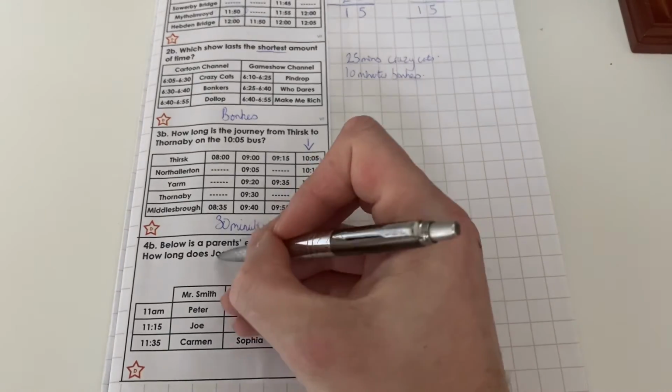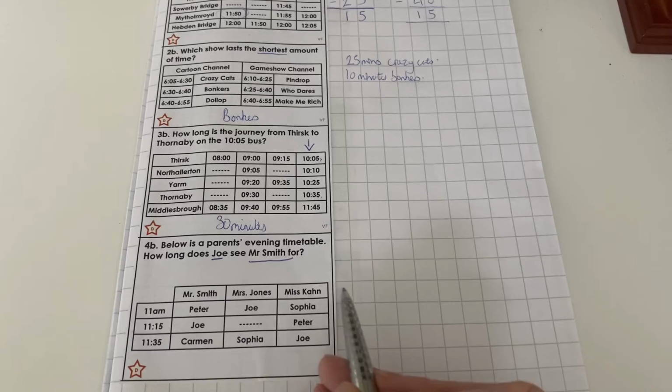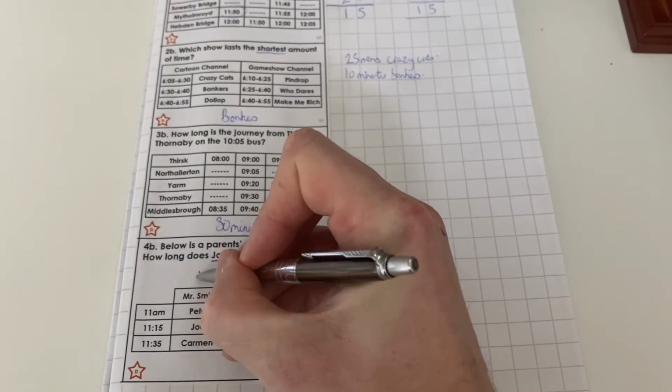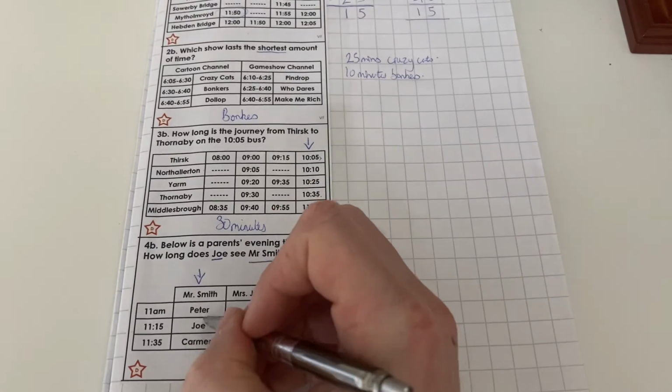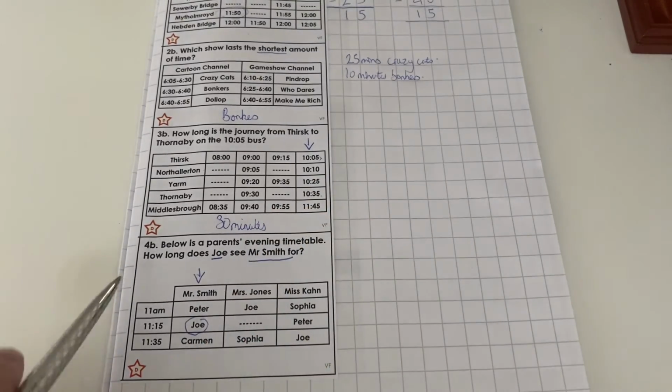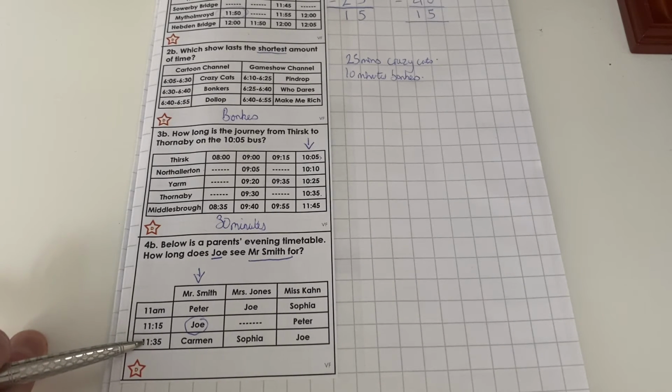So the two key people are Joe and Mr. Smith. You can see on the top row here, we've got Mr. Smith. This is the one we need to look at. And we need to find out when Joe. So this is Joe. On the left-hand side here is when their appointments start, and they will finish when the next person begins. So Joe's started at 11:15. The next person started their parents' evening at 11:35.